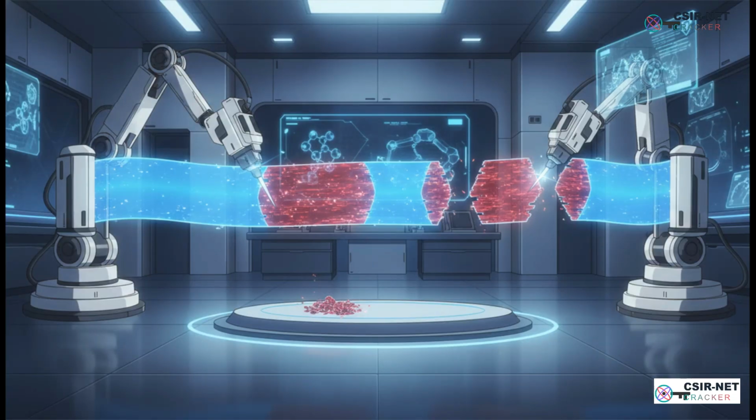Actually, reading these blueprints also requires a really crucial editing step. The actual instructions, the parts we call exons, are interrupted by these sections of non-coding information called introns. So before the plan can be used, these introns have to be precisely cut out, or spliced, to create a clean, final instruction for the cell's factories.